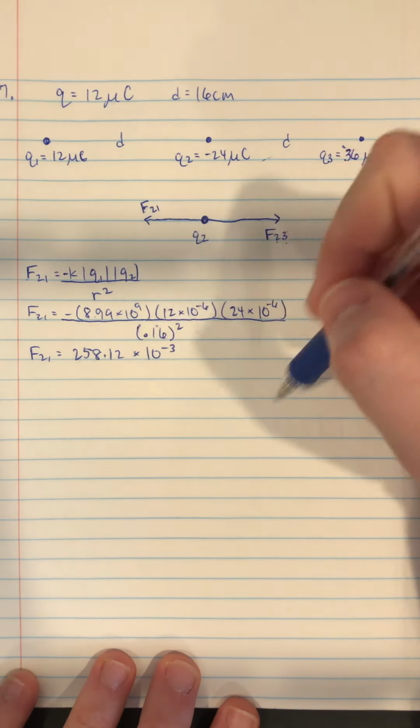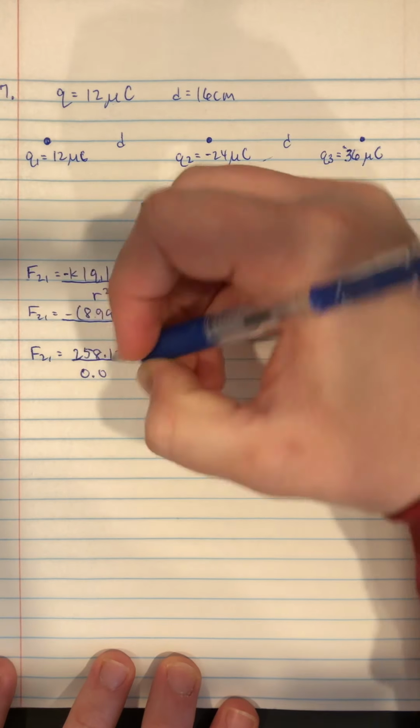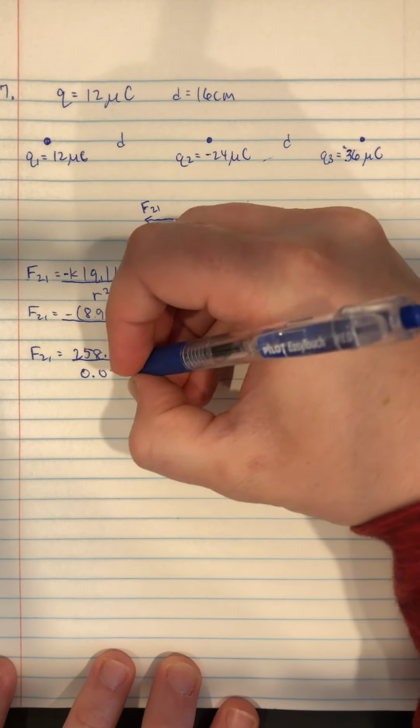This one, if you're following along with me and doing these problems at the same time, we just solved for in the last problem the force of Q2 on Q1. So if we're solving for Q1 on Q2 now, it's the exact same force. So we totally didn't even have to do all this math. We could have just said, we know that it's the same as from the last problem, but I already started. So divided by 0.0256.